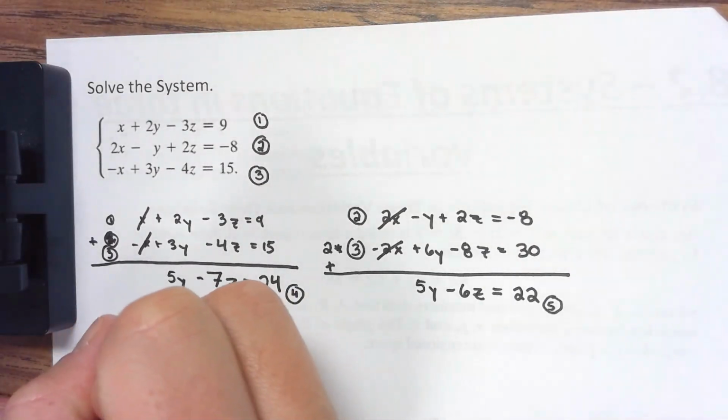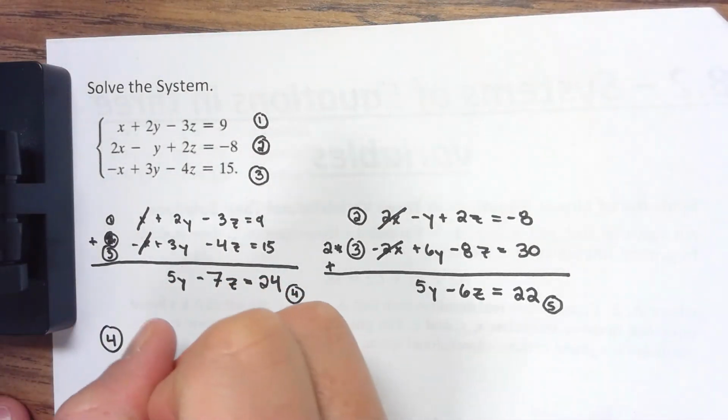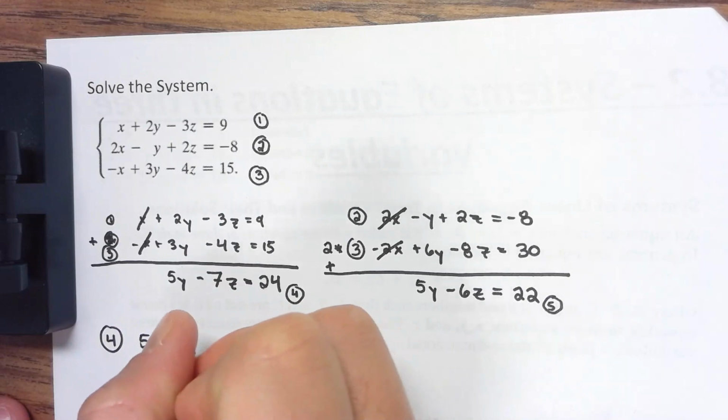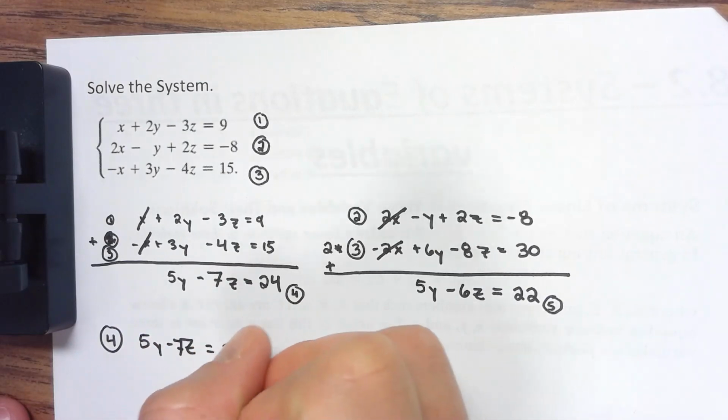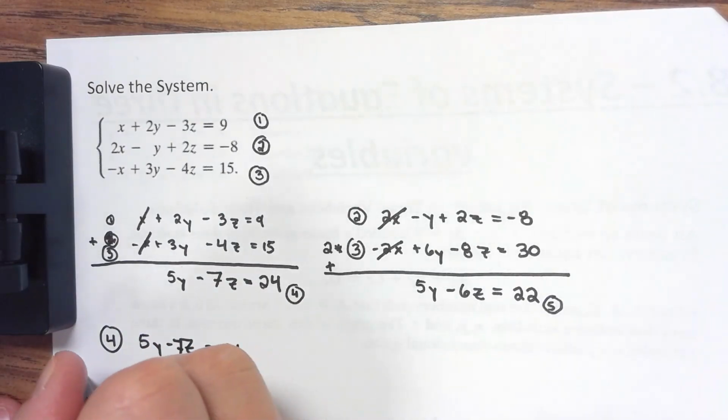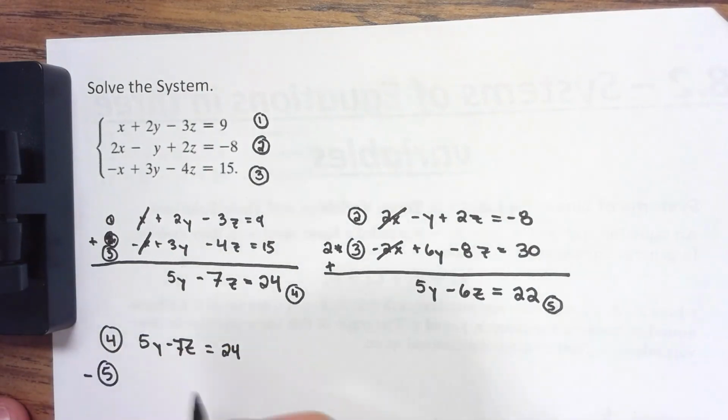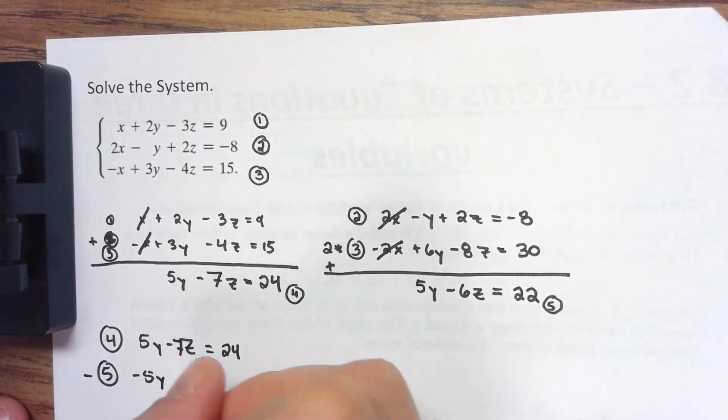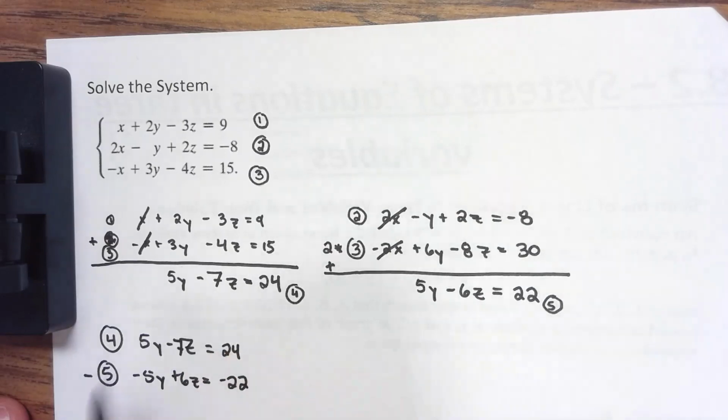So let's keep equation 4 as is. So 5y minus 7z equals 24. And then I'm going to multiply equation 5 by negative 1, making that negative 5y plus 6z equals negative 22. And again, just a quick check. Negative 5y plus 6z.